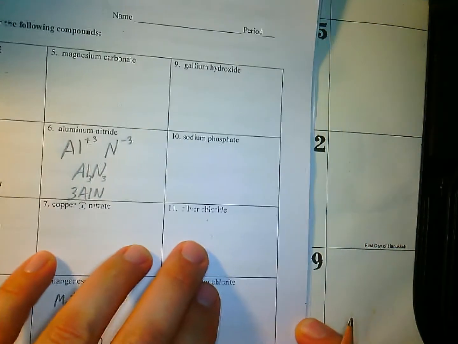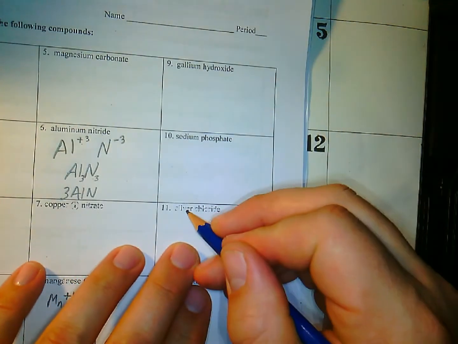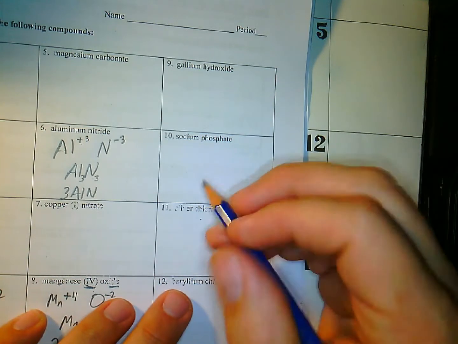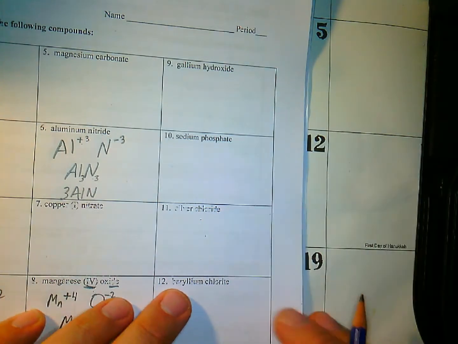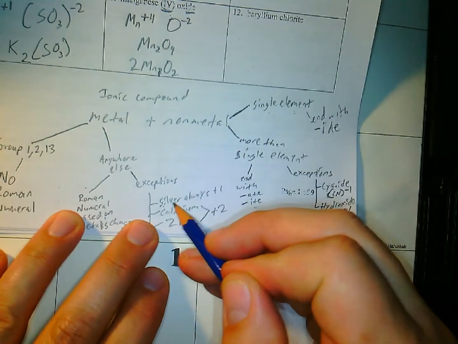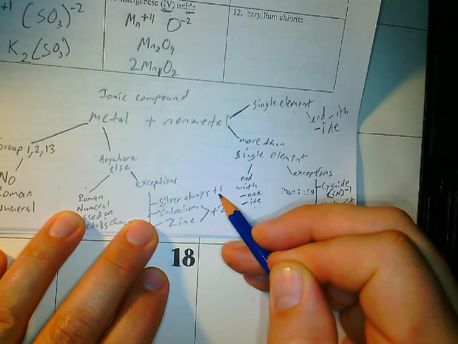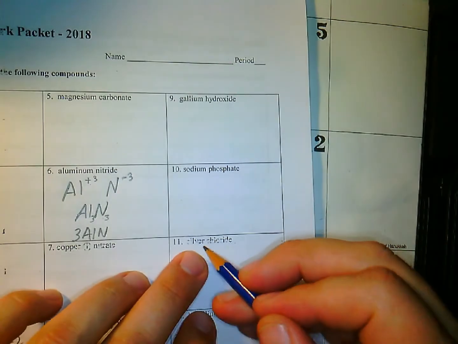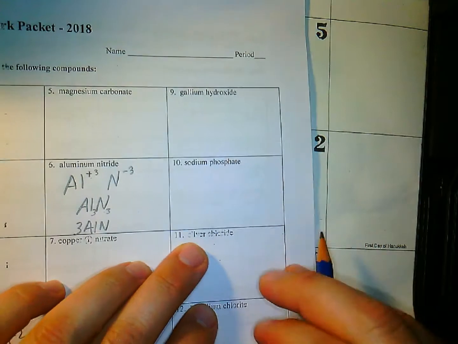All right, last one we're going to do is number 11. It's hard to read, but it's silver chloride. Silver is one of those exceptions to the rules. It's a metal. If I look down here, remember silver, ta-da, there's silver. It always has a +1 charge. That's why we didn't write a Roman numeral, because we know it's always going to be that charge in this class.